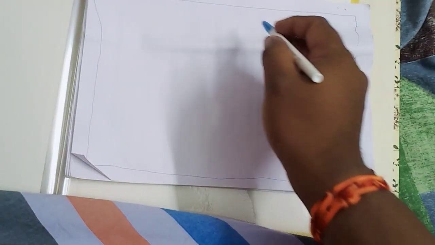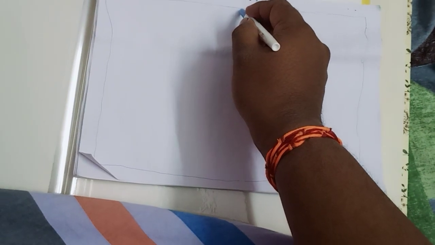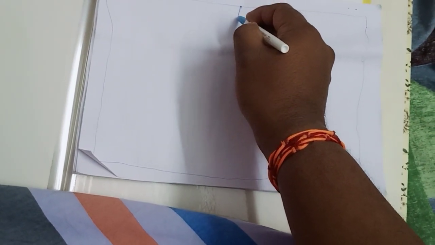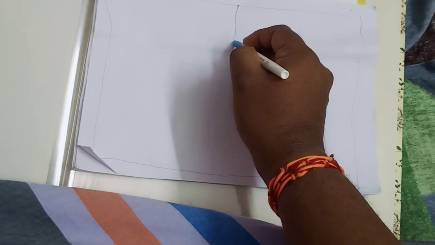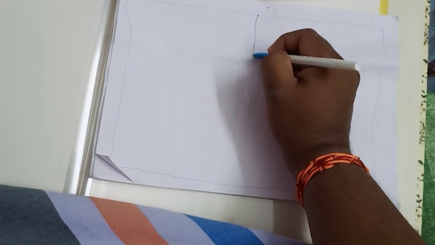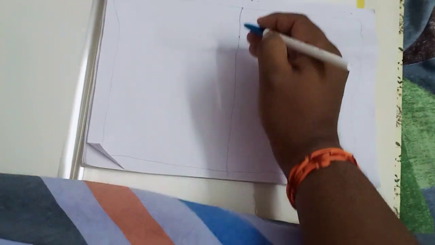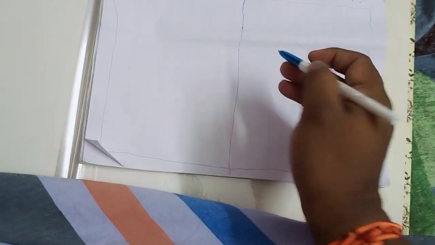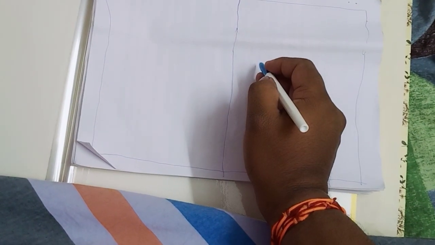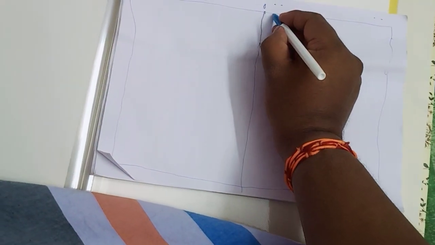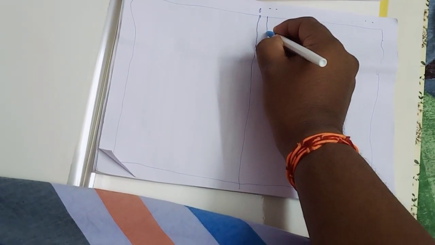Clear? So I'm drawing the central line. What is this line called? Prime meridian or Greenwich meridian, on the basis of which the time is set. So I'm marking it as the 0 degree meridian. So how many lines towards the east, as I said? Yes, 180 lines. So I am drawing certain lines here.